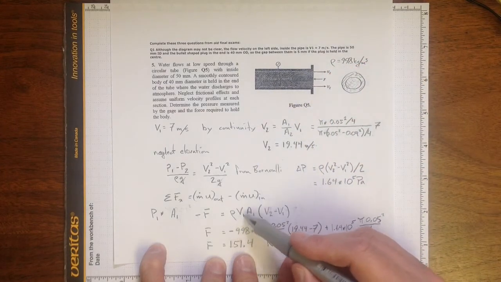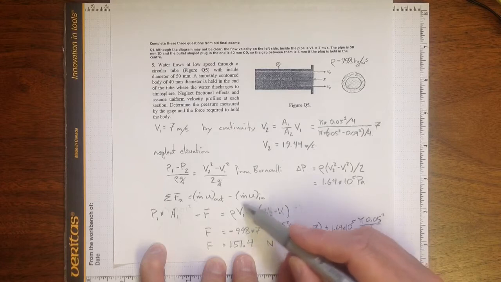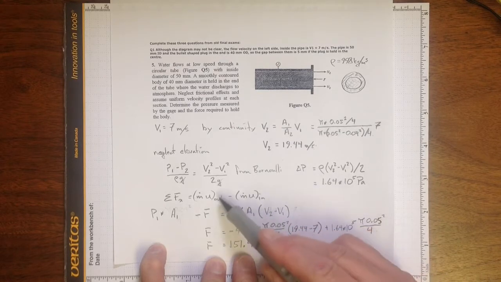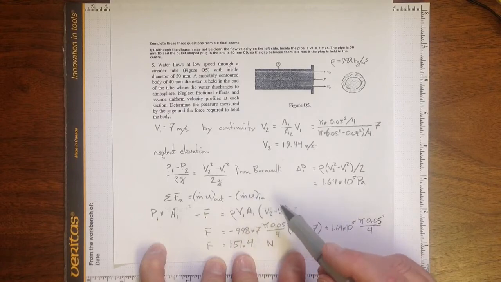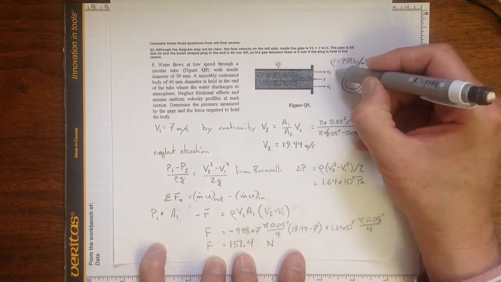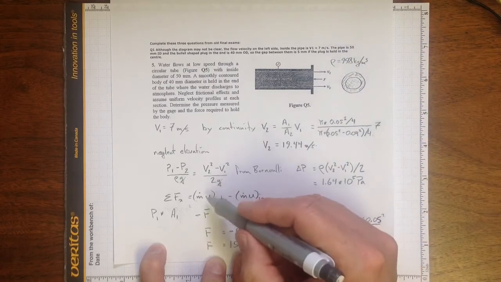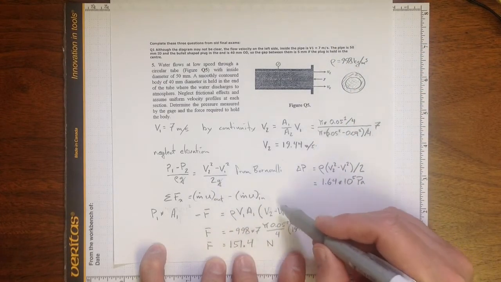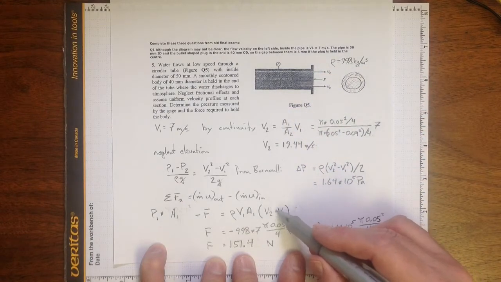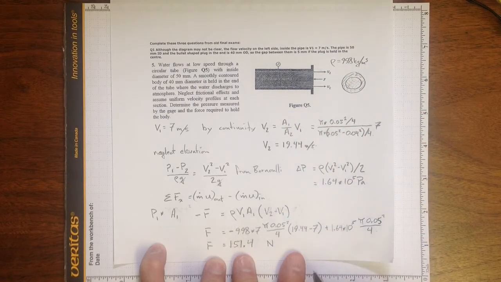That's just rho times V1 times A1, the volumetric flow rate times the density. So there's m dot, and it's the same in both cases. Then V2, that's the U value at the outlet, and V1, that's the U value at the inlet. And it's negative because of the negative sign here.